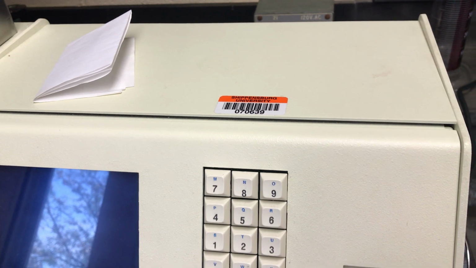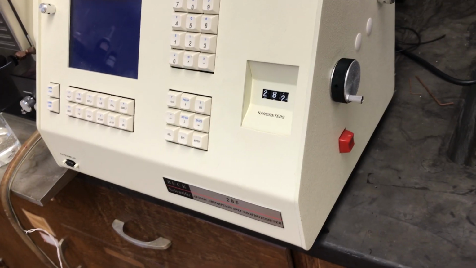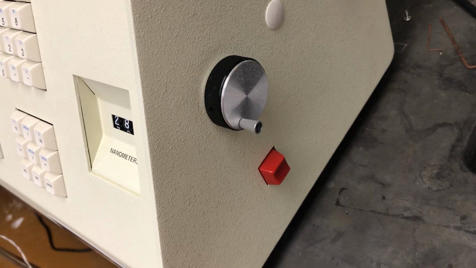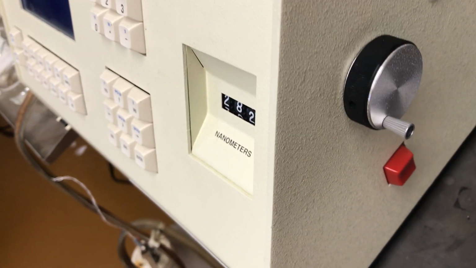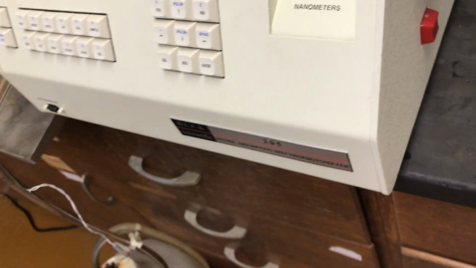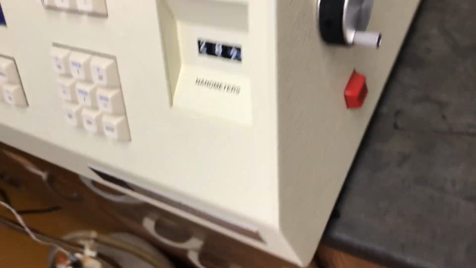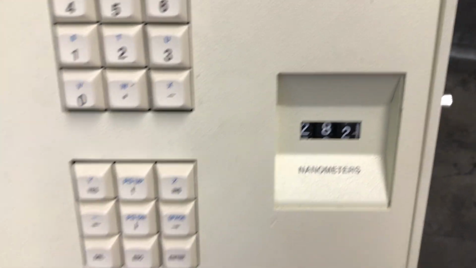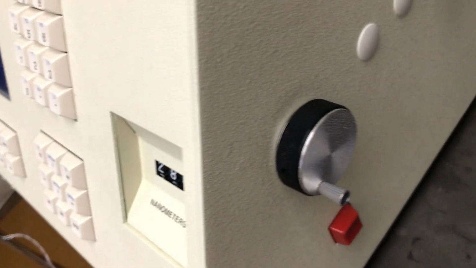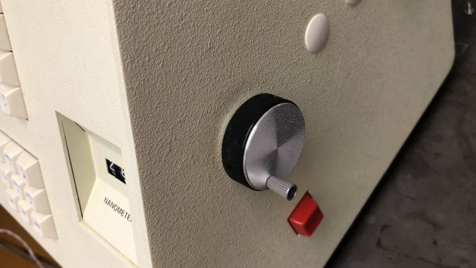So let's start with the instructions as given in the lab, and before we do that, I want to give you a quick tour of the instrument here. So first, looking at it, over here on the right panel, we have the on-off button, which is the red button. I'll go ahead and turn the instrument on at this point and let it warm up. And we also have, for example, the wavelength readout here in nanometers. And around the side here, we also have the wavelength adjustment wheel.